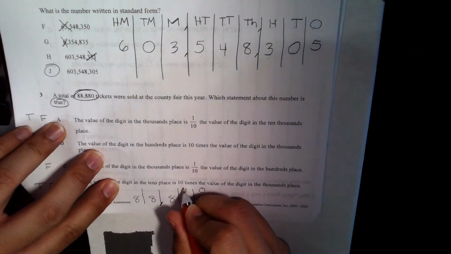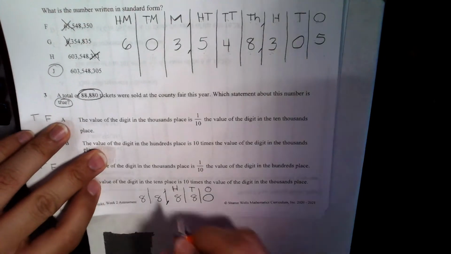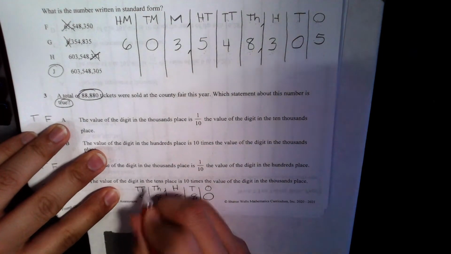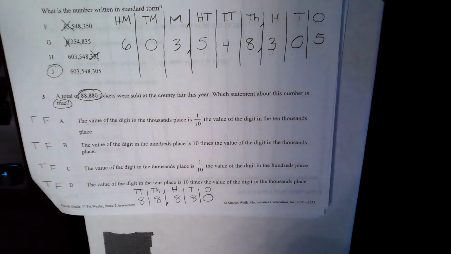Ones, tens, hundreds, 1,000, 10,000. And for this place value chart, I can stop there. I don't have to go any further. There's no more numbers.